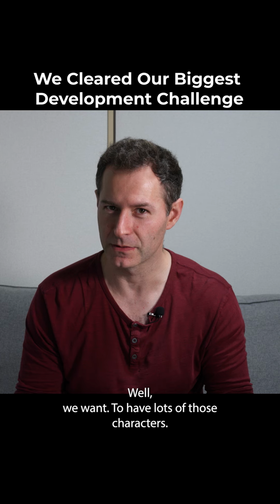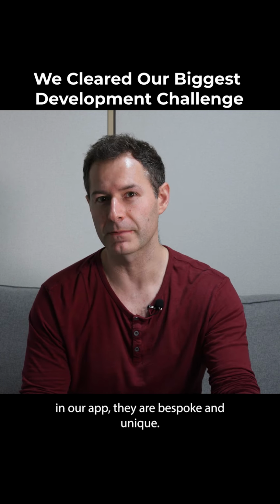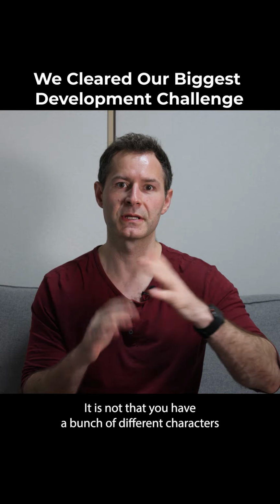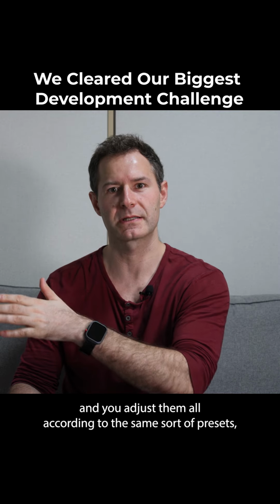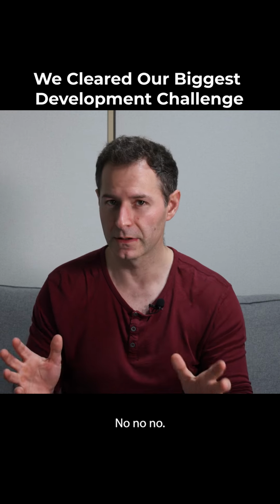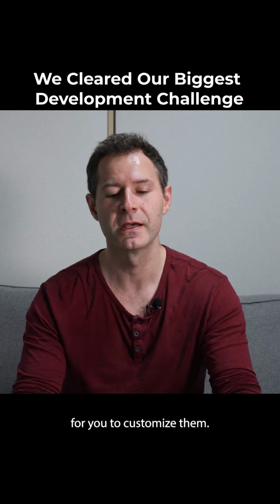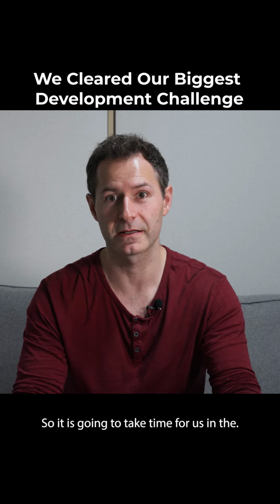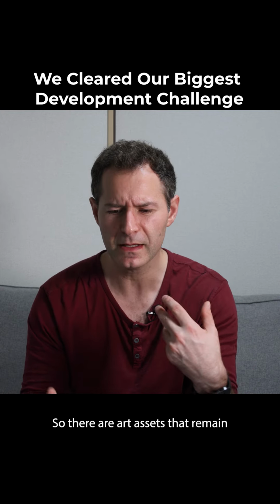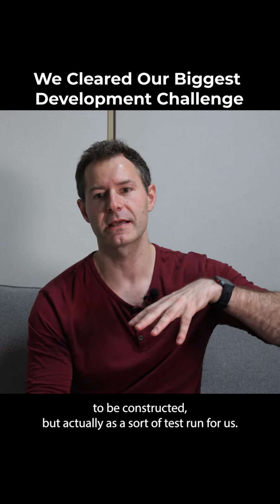Well, we want to have lots of those characters, and what is unique to us is that when you make characters in our app, they are bespoke and unique. It is not that you have a bunch of different characters and you adjust them all according to the same sort of presets, like they all have hair colors and you just change that hair color. No, no, no. Each of them is totally different and has a totally different way for you to customize them. So it is going to take time for us in the art department to be able to produce all those different characters.